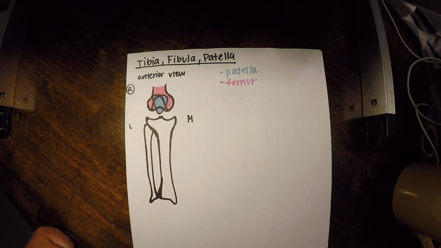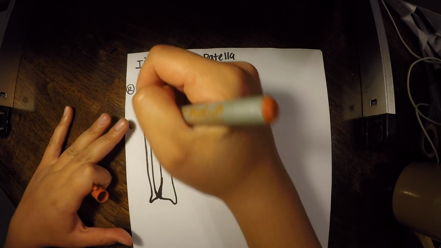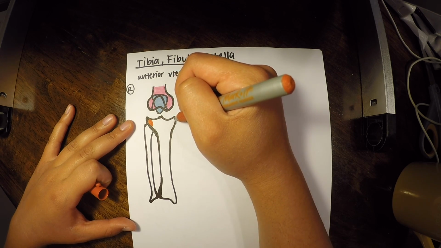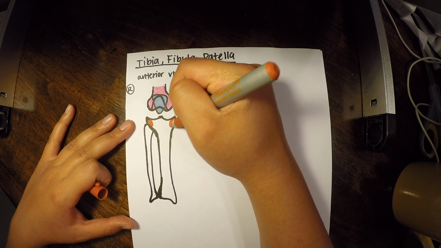Alrighty, so we're going to have condyles here as well. We have a lot of condyles in the body, so we're going to have medial and lateral condyles here on the tibia. So it's going to be right here and right here.